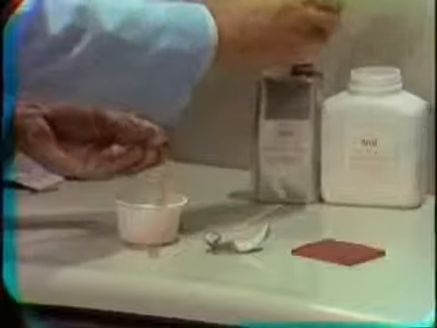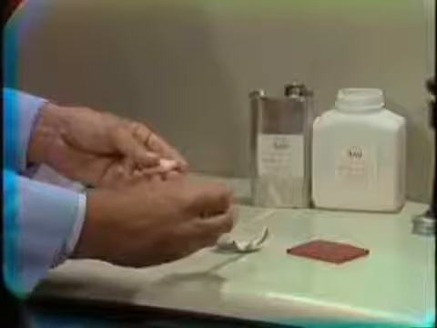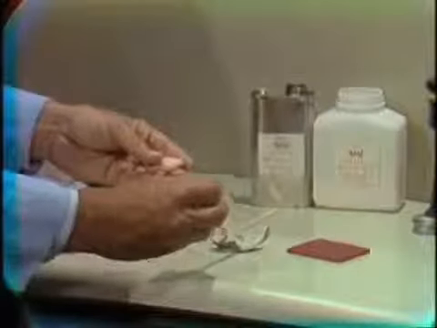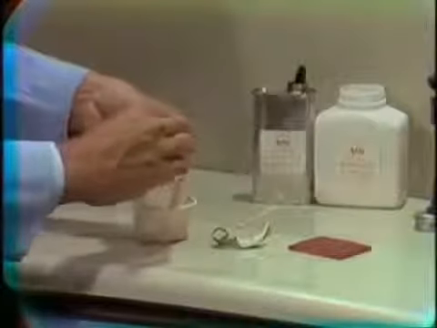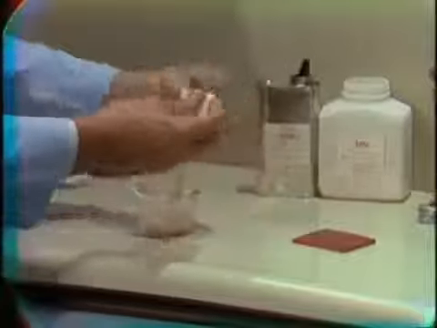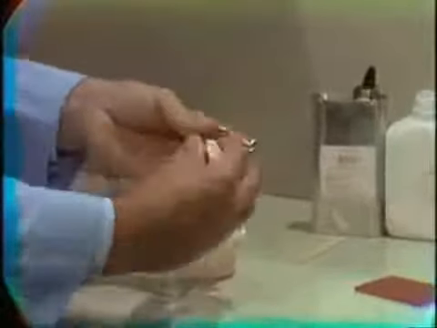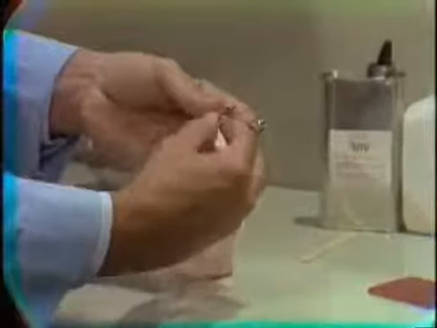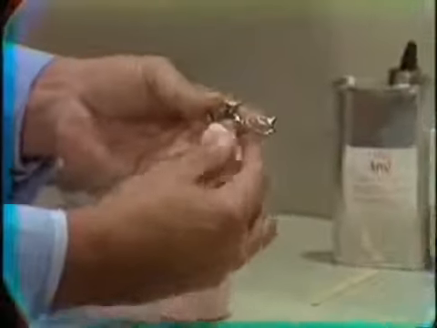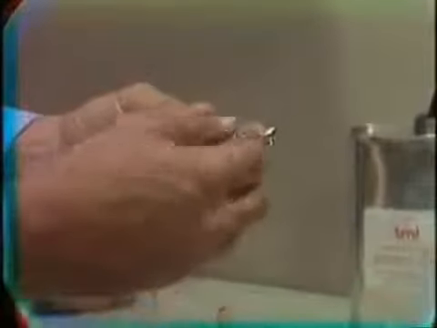And we're just going to make a little roll out of the doughy acrylic. Sometimes it's advantageous to wet the base just slightly with the monomer so that it ensures adhesion. And the object of this is to put an occlusal table on that is of adequate width so that the entire opposing tooth will be recorded.